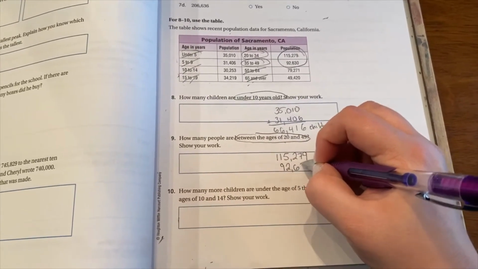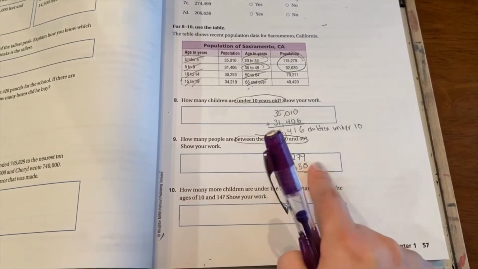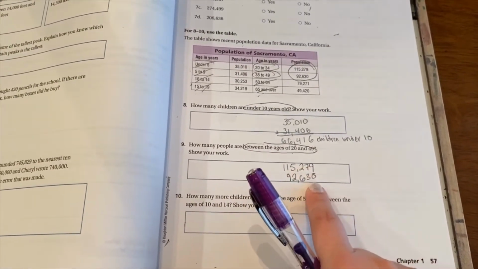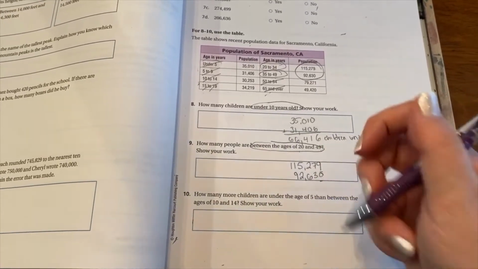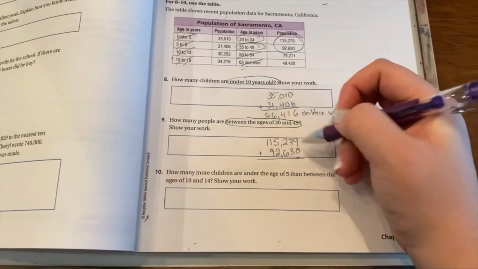And if you aren't sure where to place things, line them up by their ones places, because this only has 5 digits. This one has 6, so you have to be careful with that. So make sure their ones places are lined up before you start adding. Otherwise, you'll add the wrong place values together.